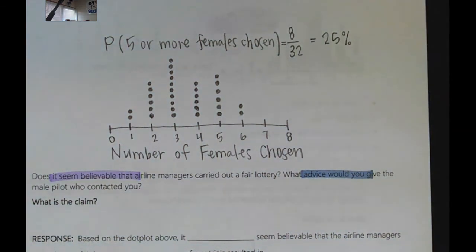Why are we choosing 5 or more? Because that was the result of the lottery that the managers did. So the male pilot who is concerned that the lottery wasn't fair, he's concerned because 5 females were chosen. So that's what we base our response off of.